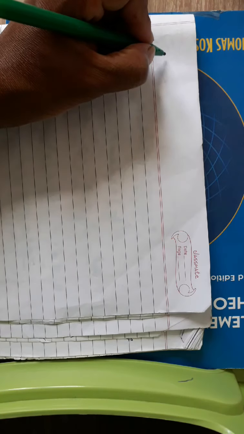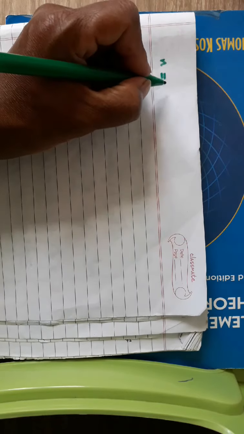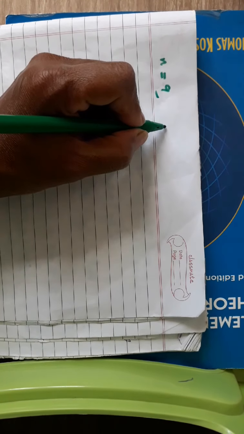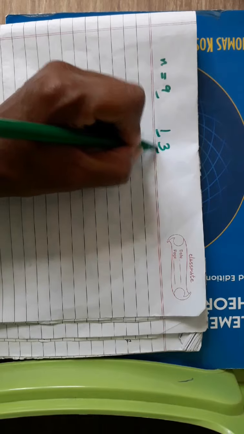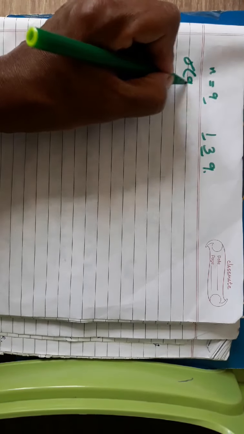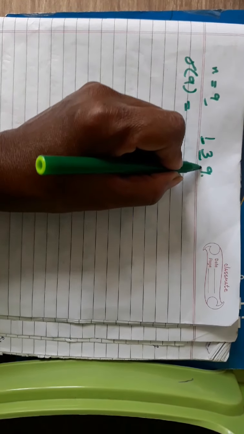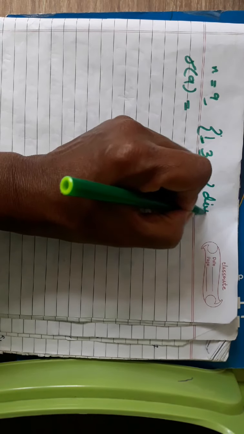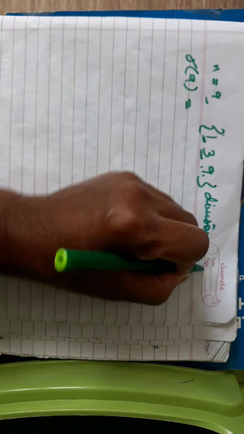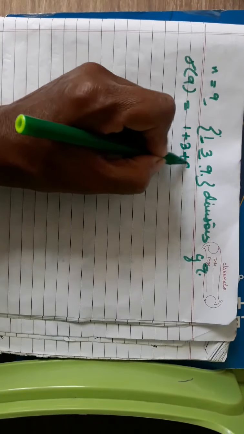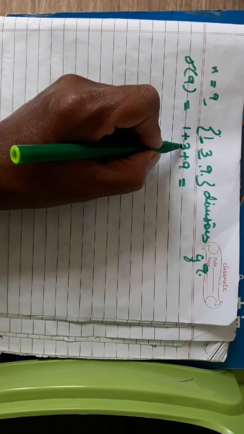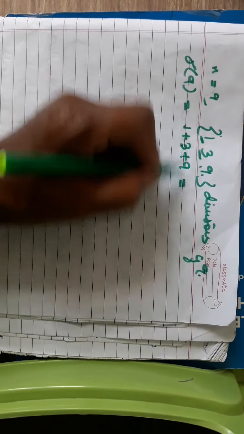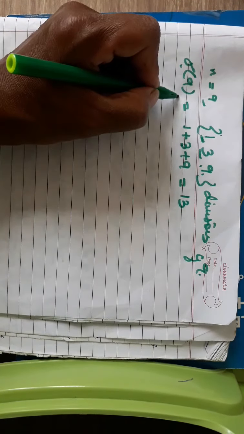If n is equal to, say, 9, what are the divisors of 9? They are 1, 3 and 9 itself. Therefore sigma of 9 will be the sum of all these divisors. So we have 1 plus 3 plus 9. 9 plus 3 is 12, 12 plus 1 is 13. So sigma 9 gives you 13.